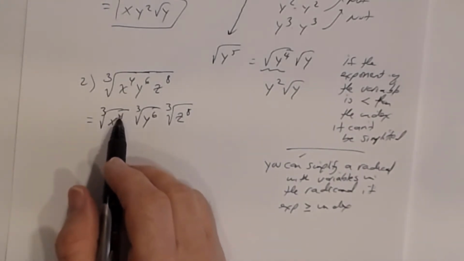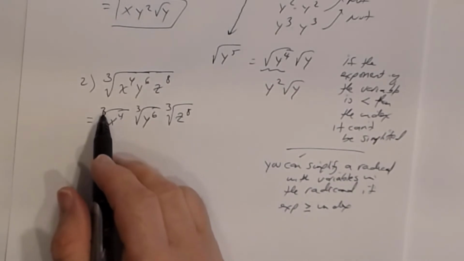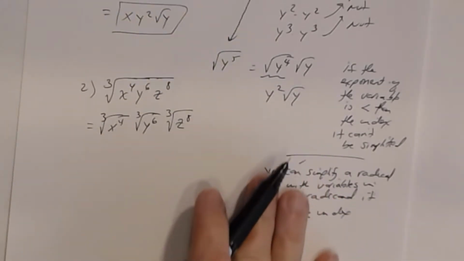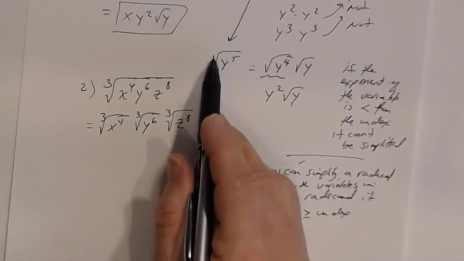But here's the thing though. Is 4 divisible by 3? No. Just like we did here. Is 5 divisible by 2?